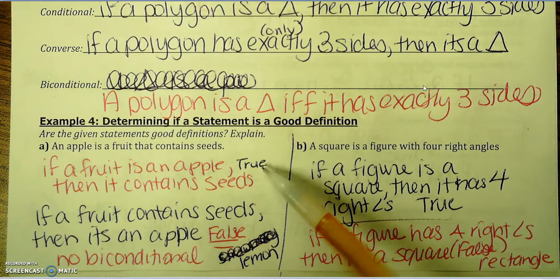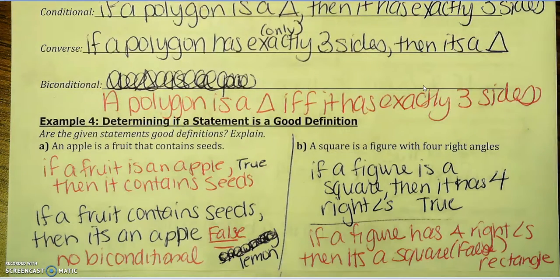If a fruit's an apple, then it contains seeds. That's true. If I'm an apple, I have seeds. But if I do the converse to that, if a fruit contains seeds, then it's an apple. That's actually not true because I can think of tons of different fruits that have seeds. I just used a lemon as an example here. So this is not a good definition. We could not write this as a true biconditional.